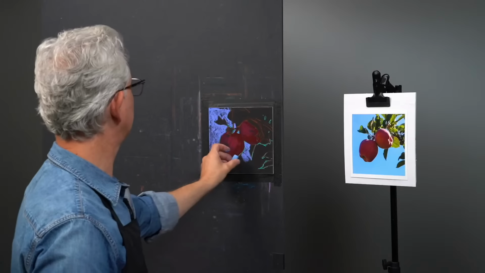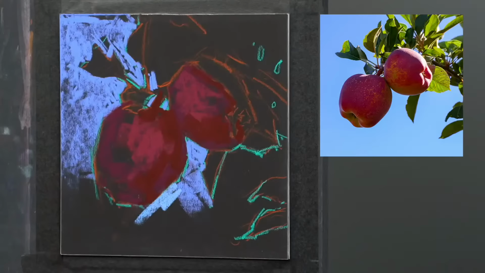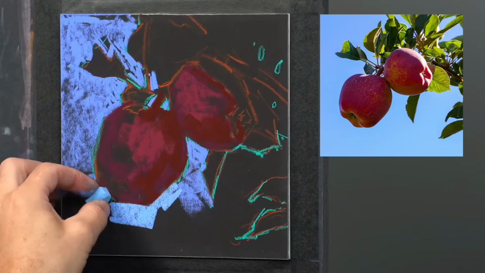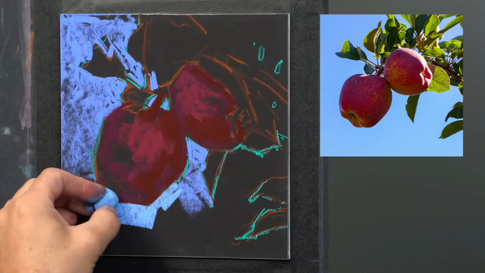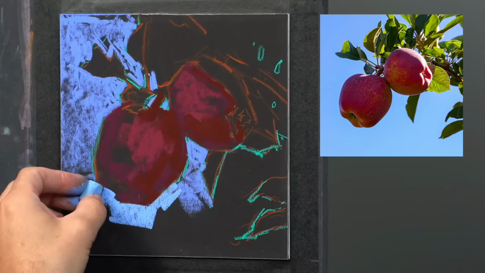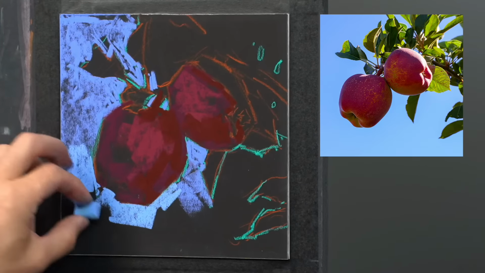I'll switch over to a paler blue, ultramarine blue, and just continue underneath there. Sometimes I like a nice choppy mark to describe the contour, something assertive, something that really cuts in and describes that form. There we go.